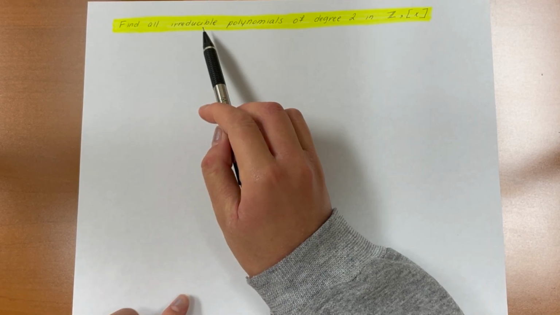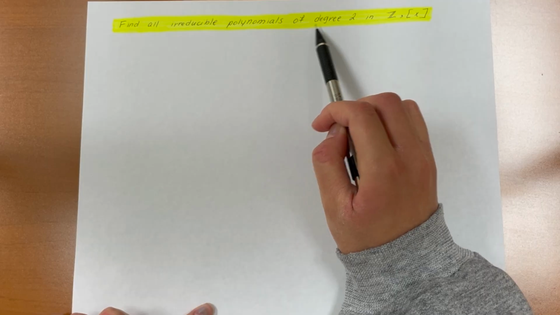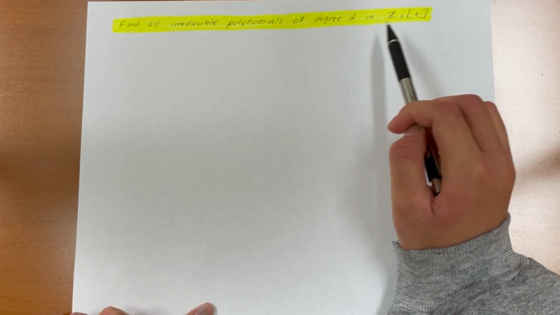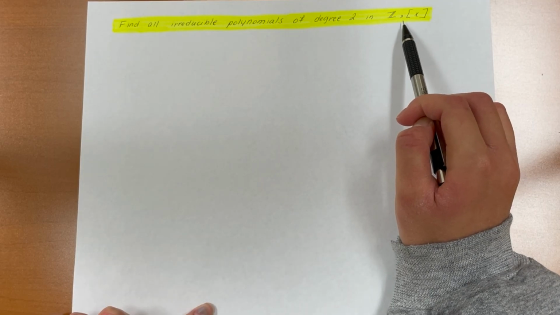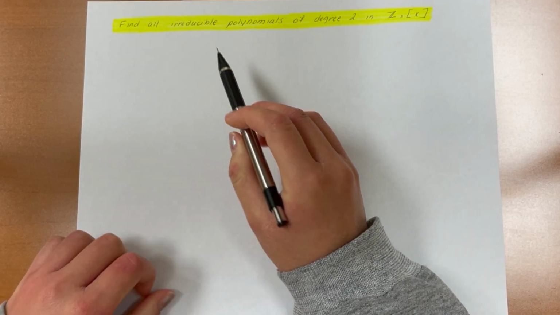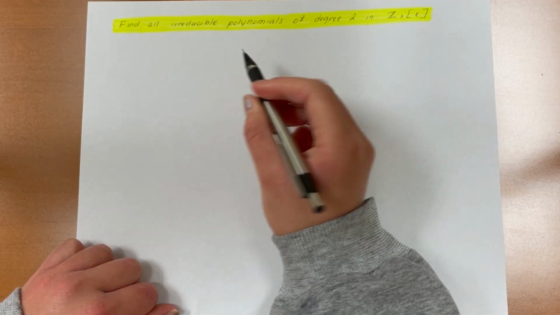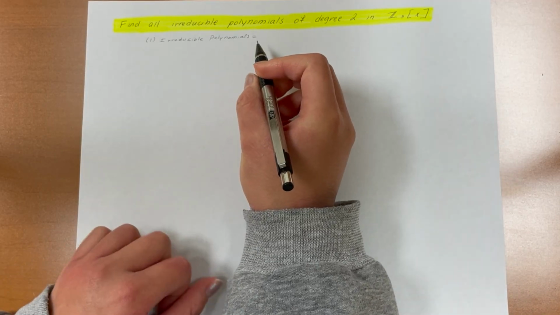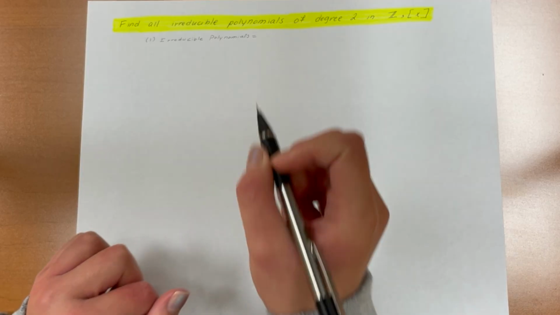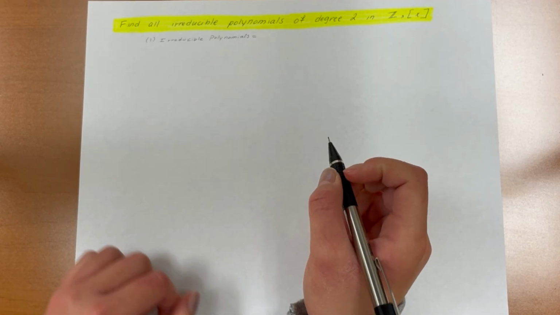Hi guys, so today we're going to find all irreducible polynomials of degree 2 in a ring of polynomials in modulo 3. So let's break down this question a little bit further. What are irreducible polynomials? Irreducible polynomials are polynomials that cannot be simplified or factored further.